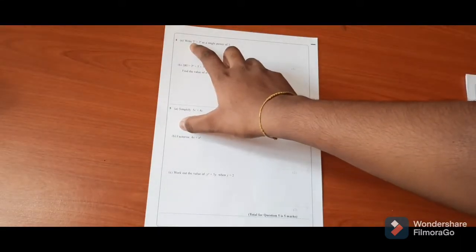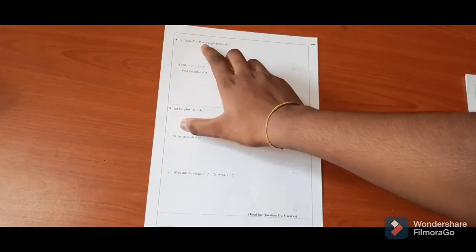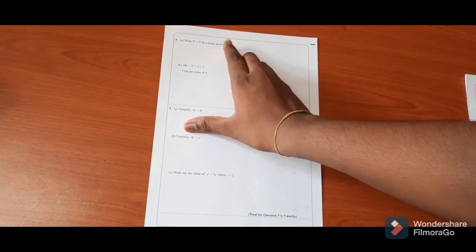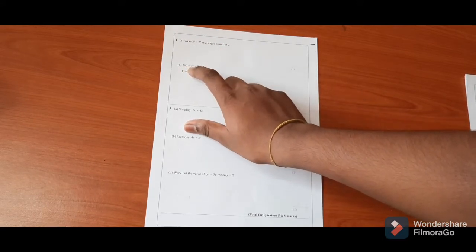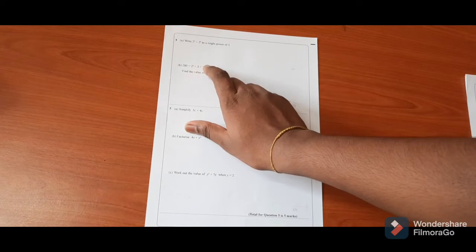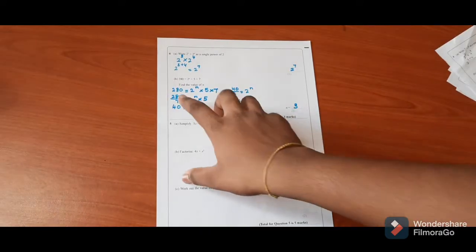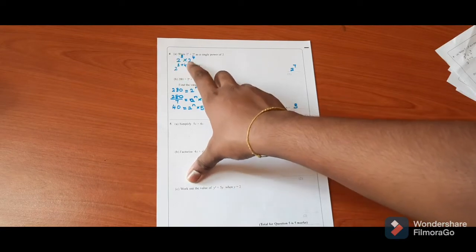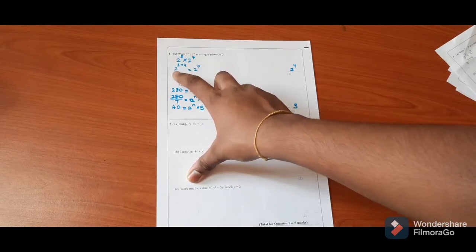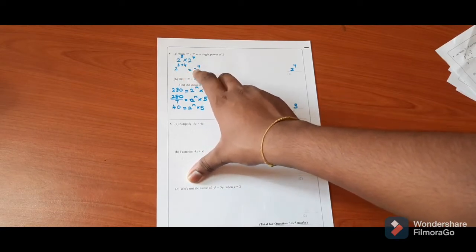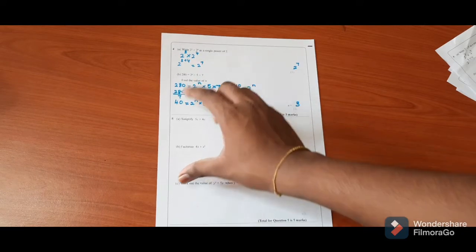Write 2 to the power of 3 times 2 to the power of 4 as a single power of 2. And B, 280 is 2 to the power of n times 5 times 7. Find the value of n. 2 to the power of 3 times 2 to the power of 4 is the same as 2 to the power of 3 plus 4, which means the answer is 2 to the power of 7.